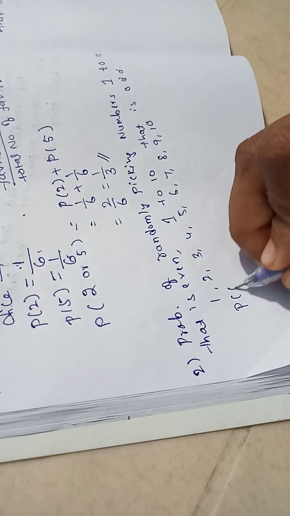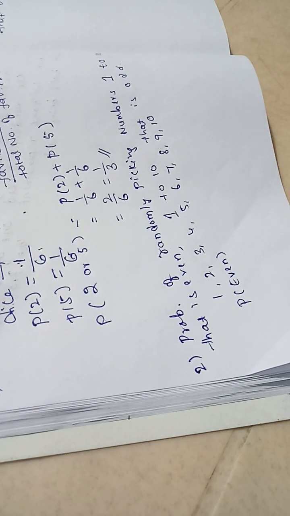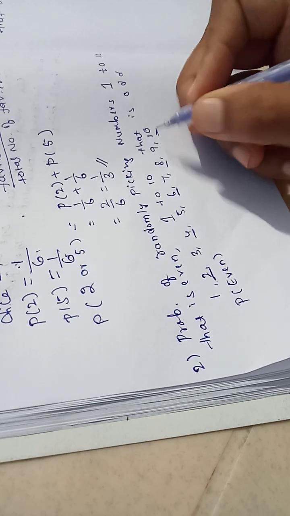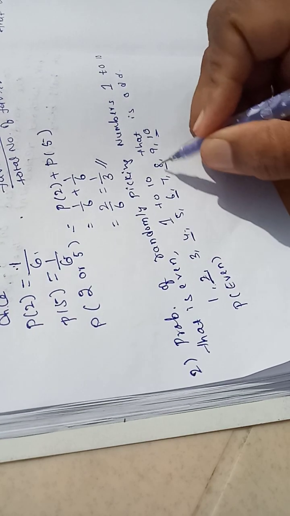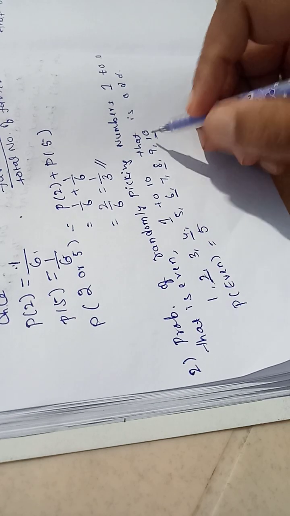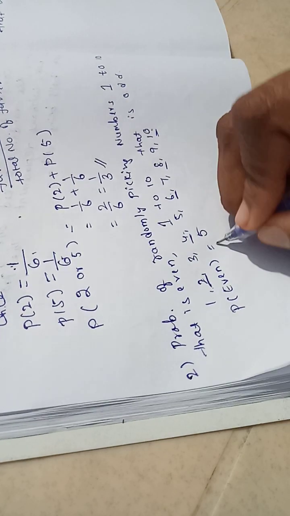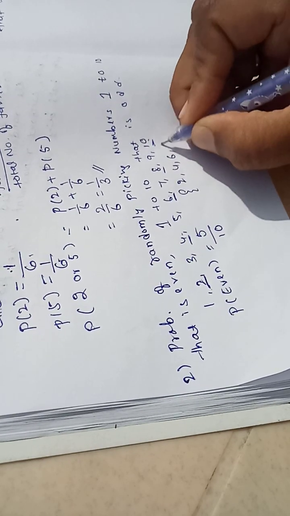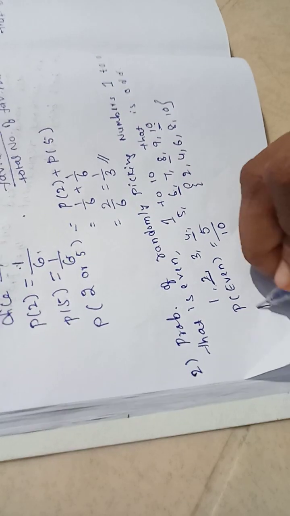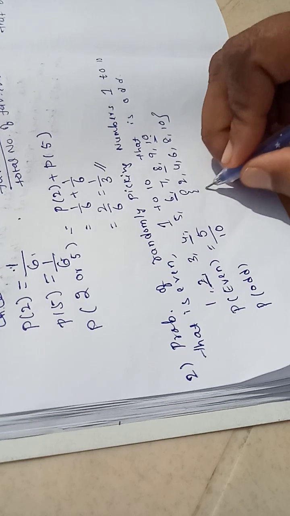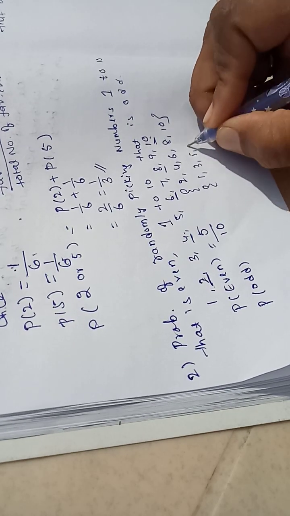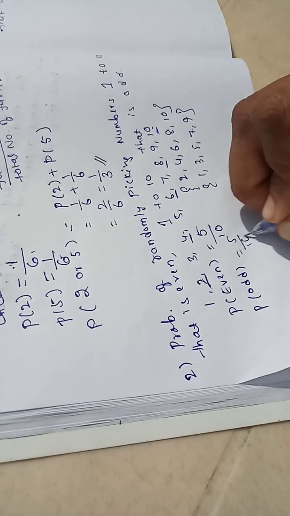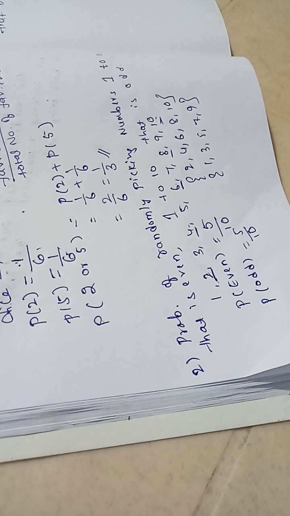Probability of picking an even number, P even: how many even numbers are there? 2, 4, 6, 8, 10, that is 5. Similarly odd: 1, 3, 5, 7, 9, that is 5. The total number of events is 10.